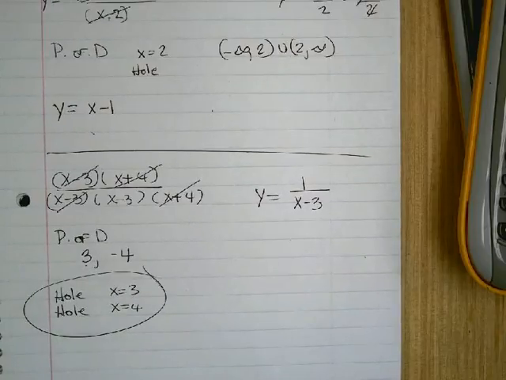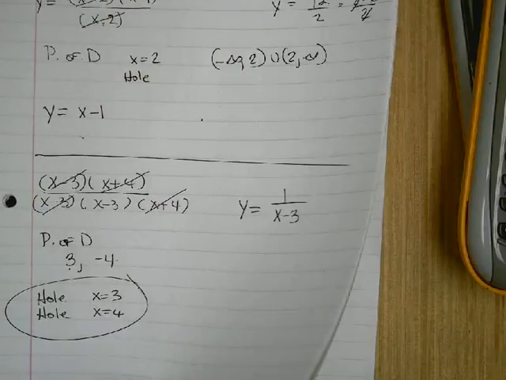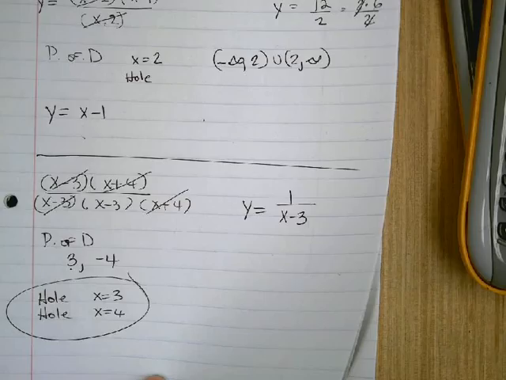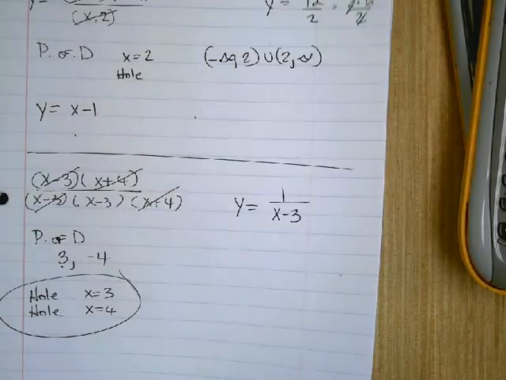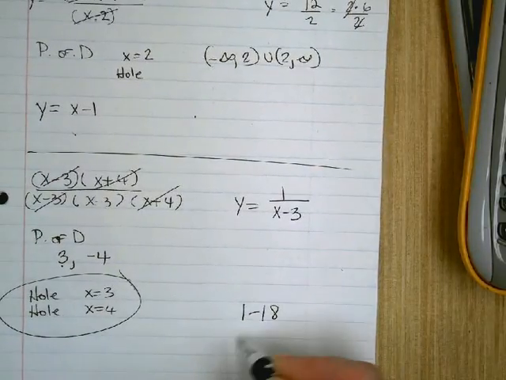Okay, that's as far as we're going to go today. We'll talk about the other asymptotes tomorrow. You need to do 1 through 18 on page 495.